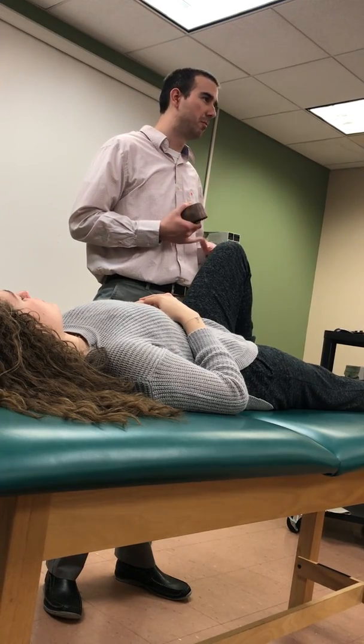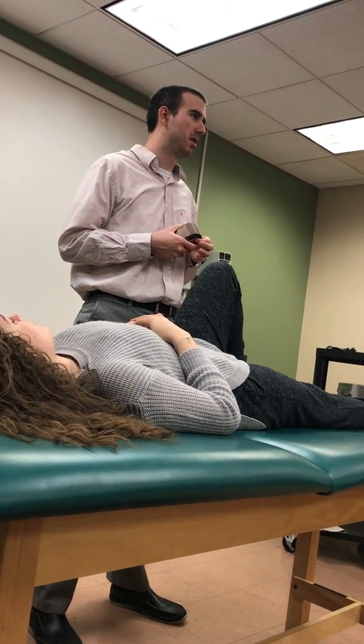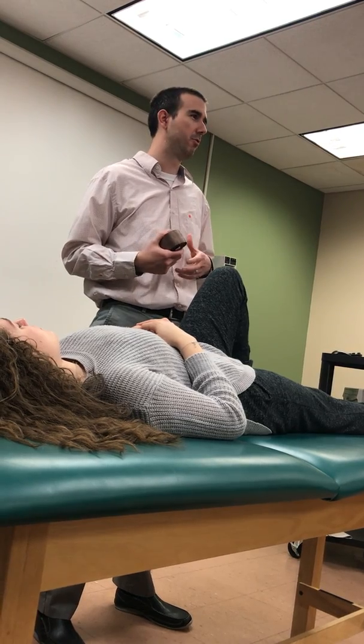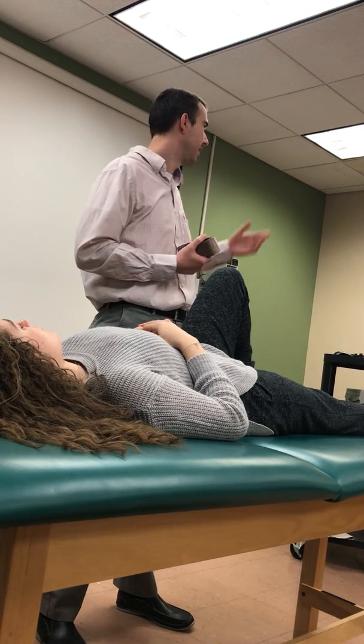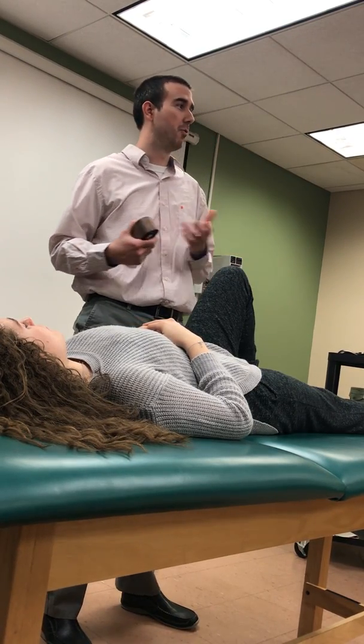So this is something that you'll find in Mulligan's book. There's some evidence behind it. It's a technique that he uses quite frequently. Then we'll discuss some other ways that we can use the belt to accomplish similar tasks that Dr. Rodriguez just showed you, such as an inferior glide. We can do that with movement, which is essentially what he just did.